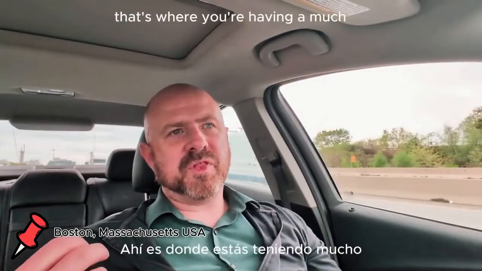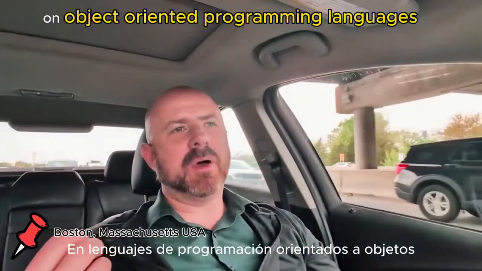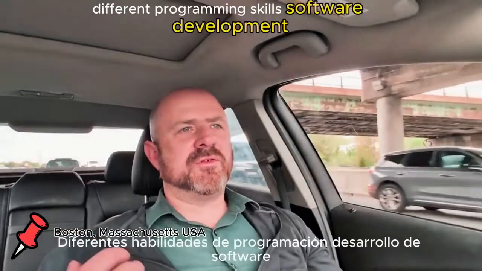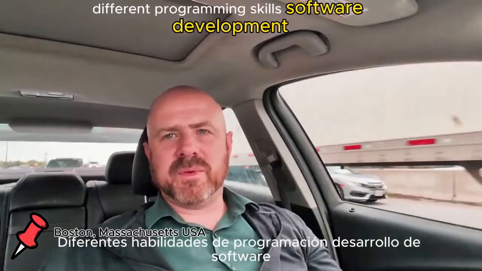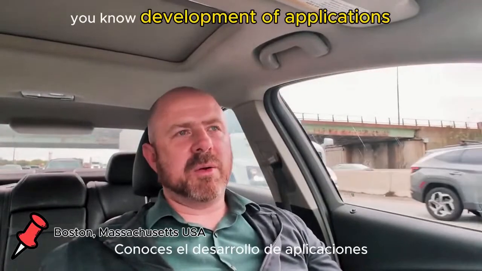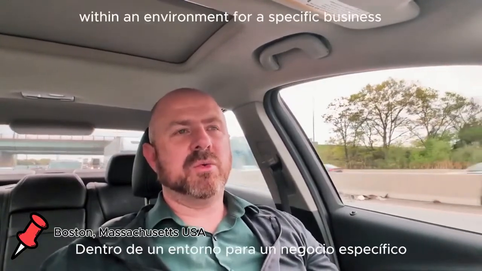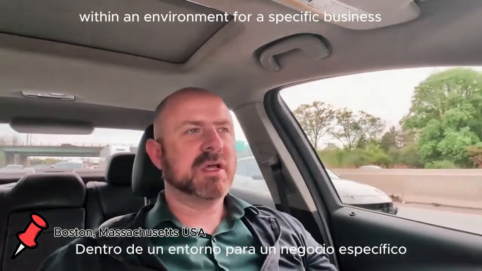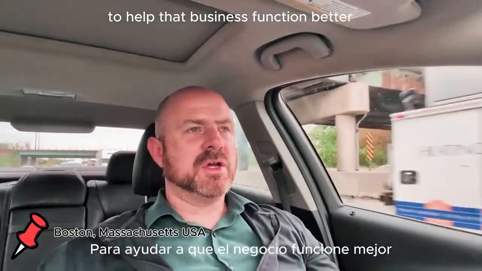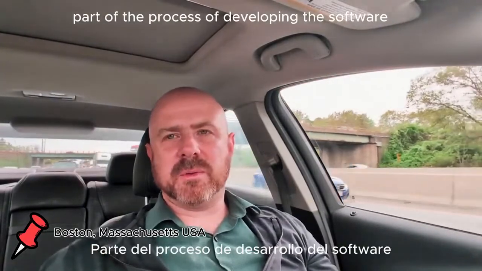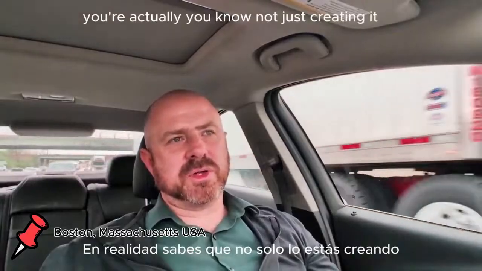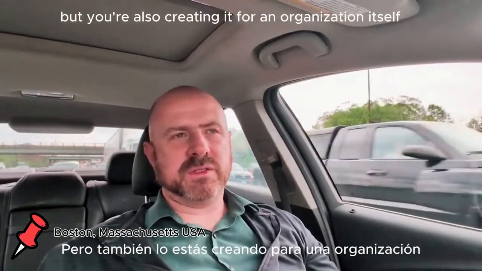So that's where you're having a much stronger focus on object-oriented programming languages, different programming skills, software development, development of applications for implementation within an environment. So you're actually a developer within an environment for a specific business to help that business function better. You're not just part of the process of developing the software. You're actually not just creating it, but you're also creating it for an organization itself to work as an internal piece of software.